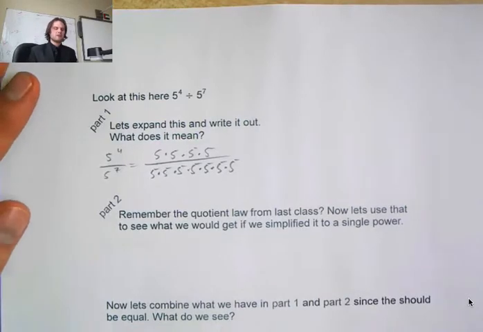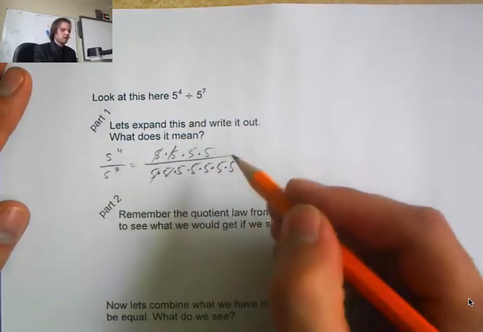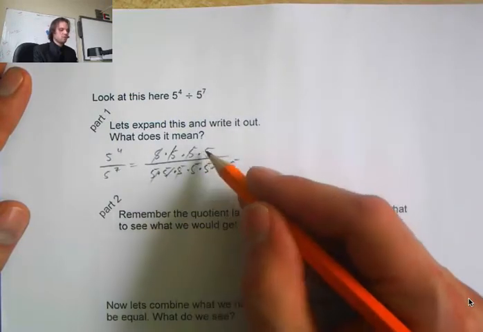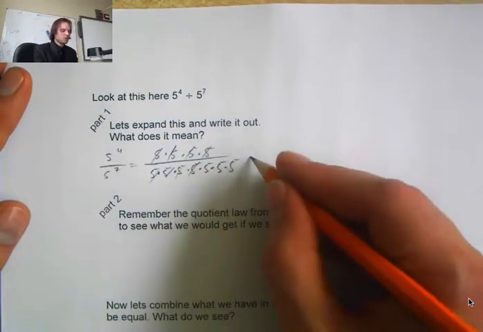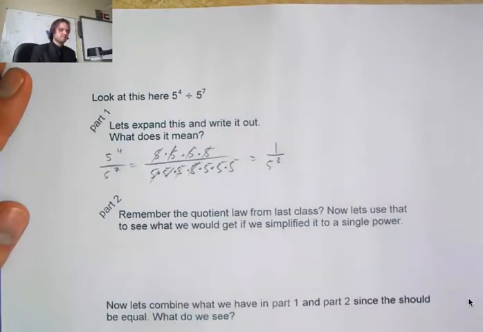Now, if I look at this, we could just start canceling. 5 divided by 5 is 1. 5 divided by 5 is 1. 5 divided by 5 is 1. 5 divided by 5 is 1. So I'm left with 1 over 5 to the 3.